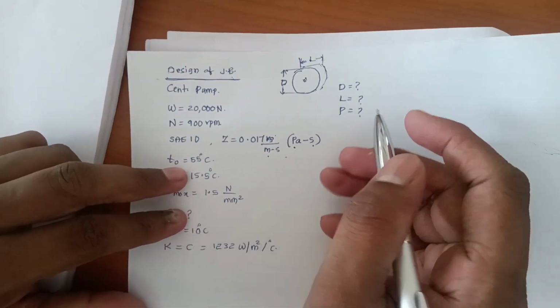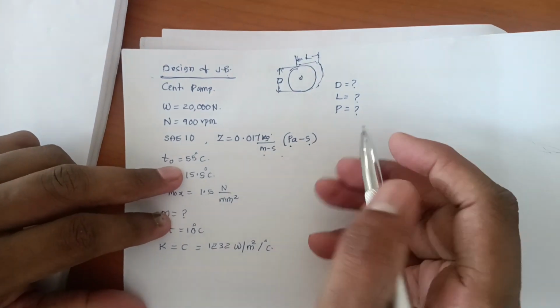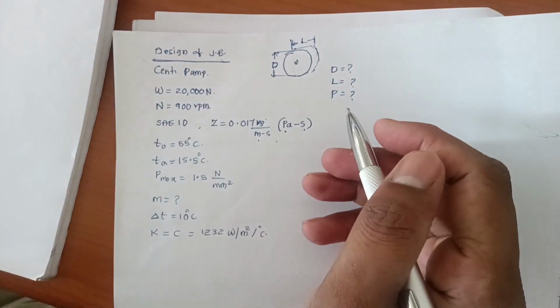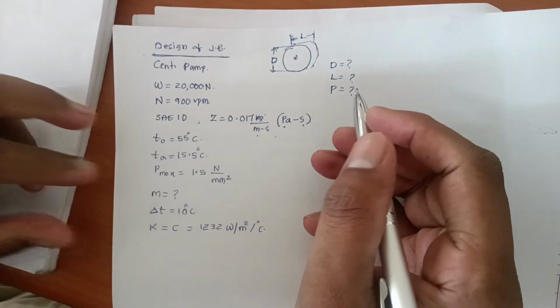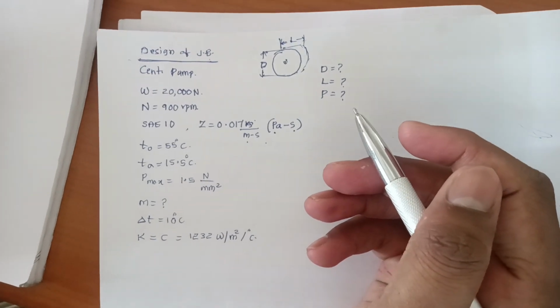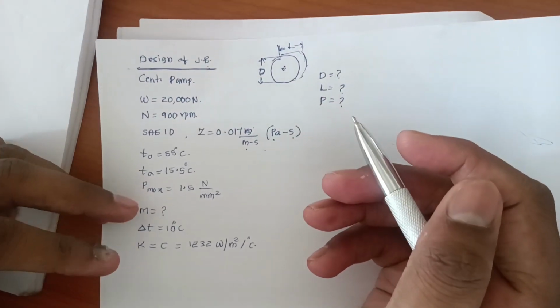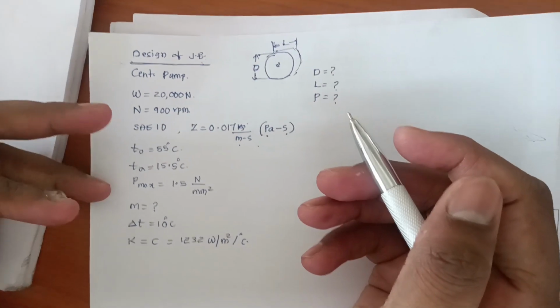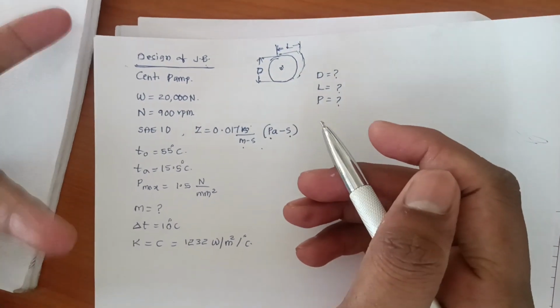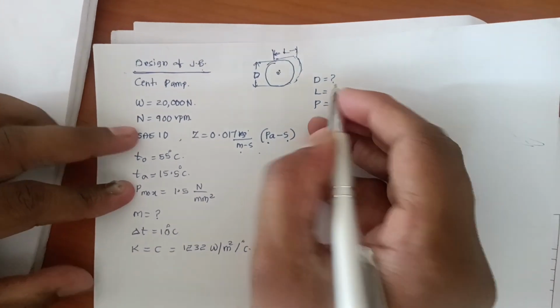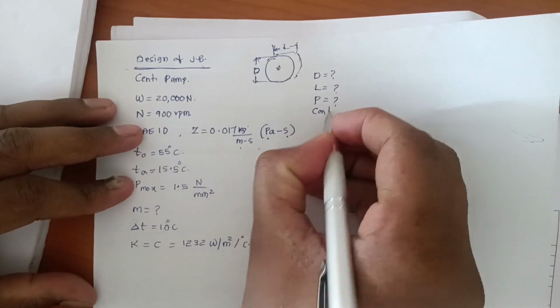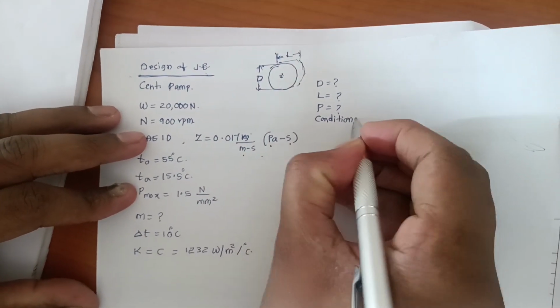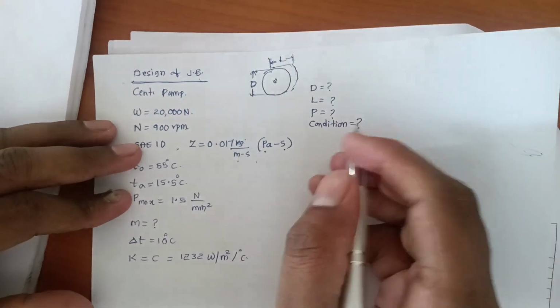After that we have to find out the condition of the lubrication. Condition means which type of oil you are using. Generally you have hydrodynamic and hydrostatic conditions, and also thick oil and thin oil. So what type of oil you are using, what is the condition? You have to find out the condition and also the type of the oil.